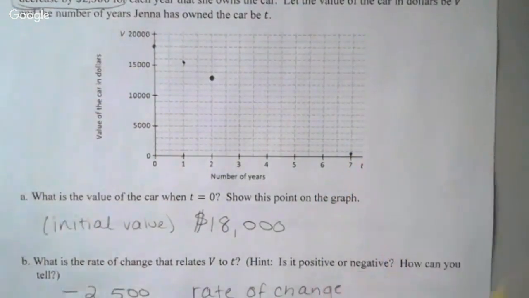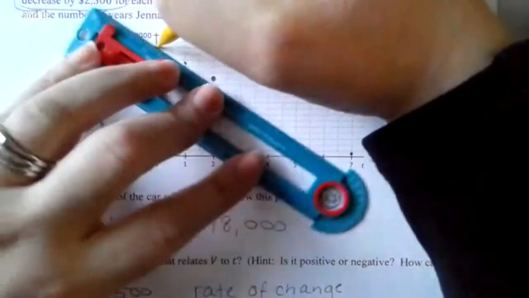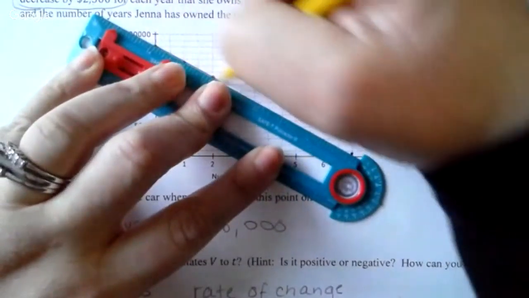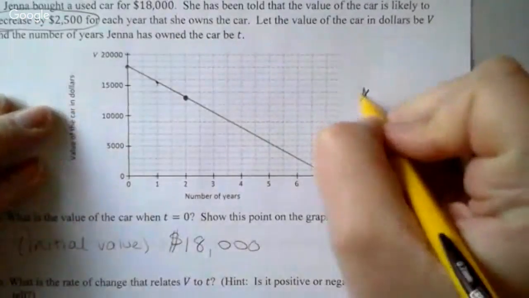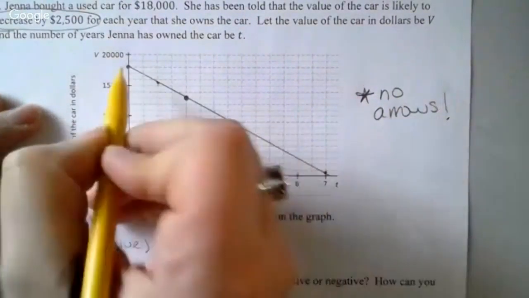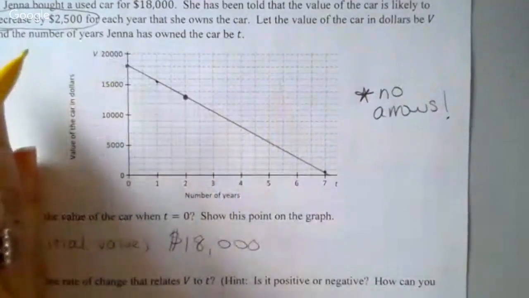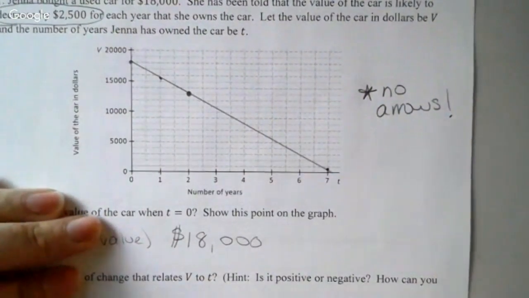And then when we go to connect them, we need to talk about what to do here. Because if you notice, I'm going to get to a point where it runs into the other axis. So this should have no arrows either way. I'm not going to go backwards into number of years, and I'm not going to go down into negative value of dollars.